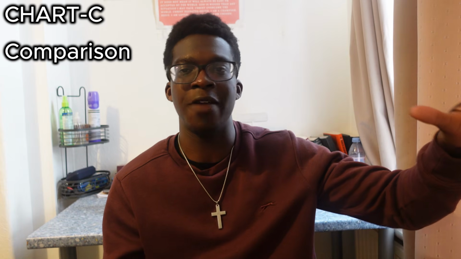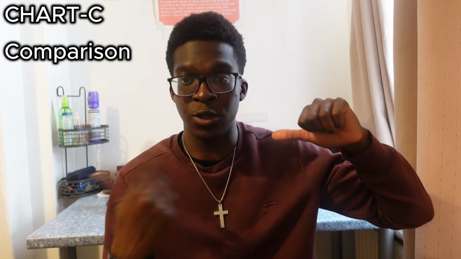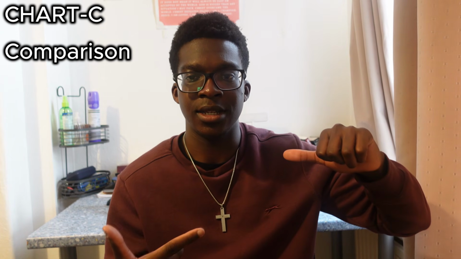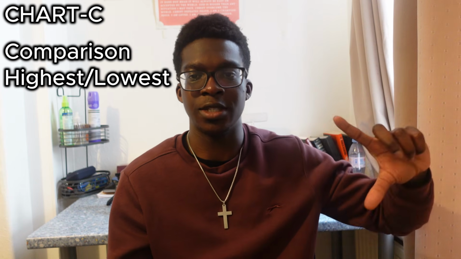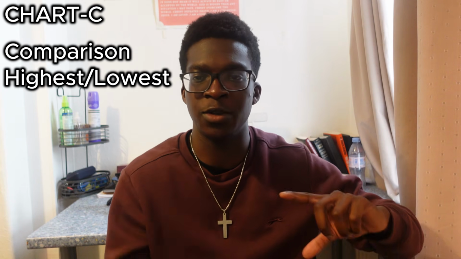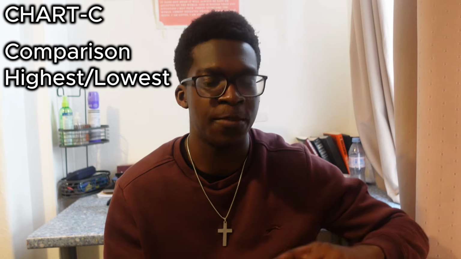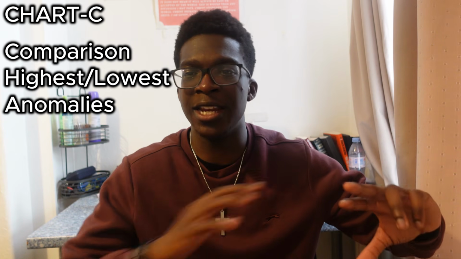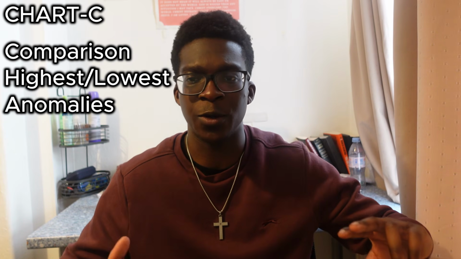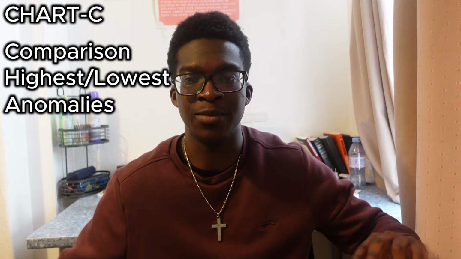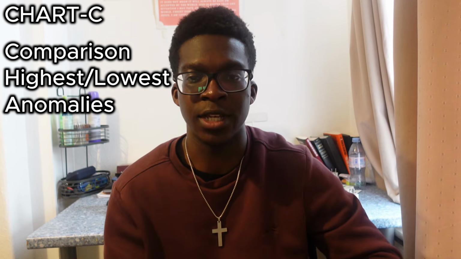So we start with a comparison, yeah? So you know you'll need to compare at the end of the day. Cool. The next one, highest or lowest. Looking at the highest values, lowest values, for example, if we have a bar chart, very important. Next thing is anomalies. Is there any result that doesn't fit the trends that we're talking about? Make a comment on that in the mark scheme. They love it.